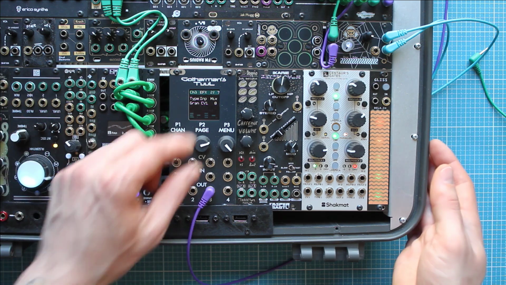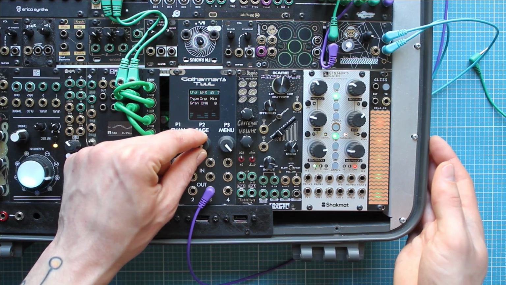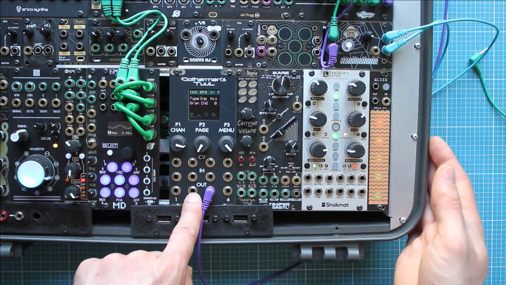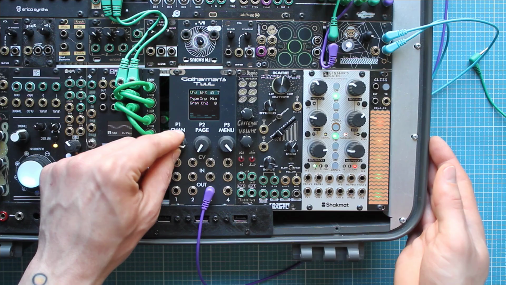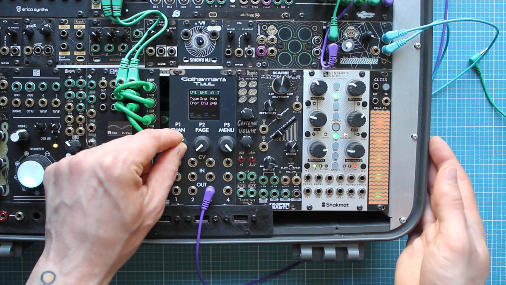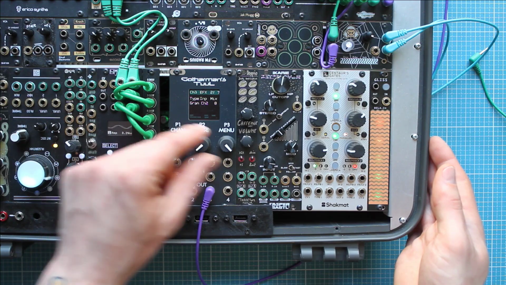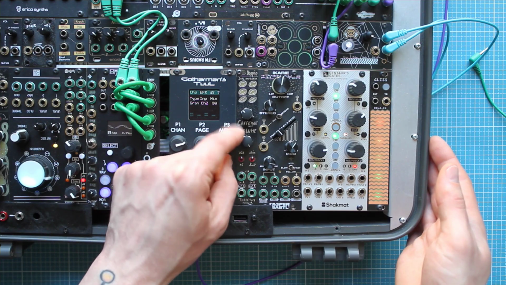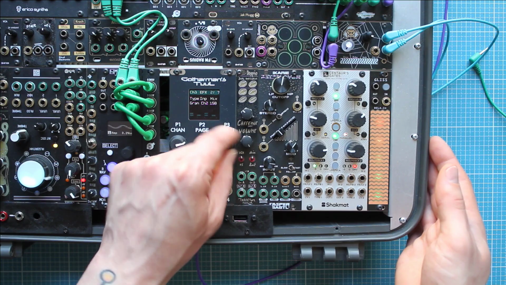Let's try the granular one. So input will be channel 2, so the fader, and we go back to channel 1 and say input is now channel 3. Let's add the granular in the feedback path.